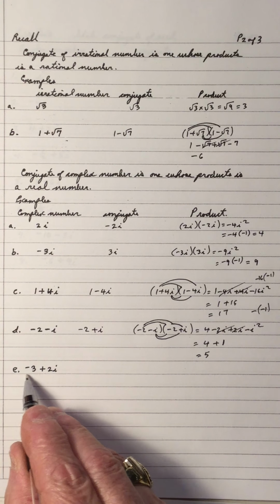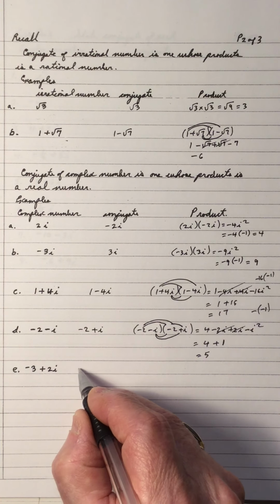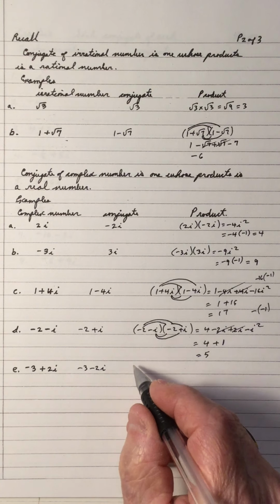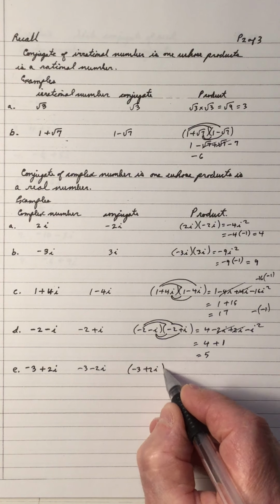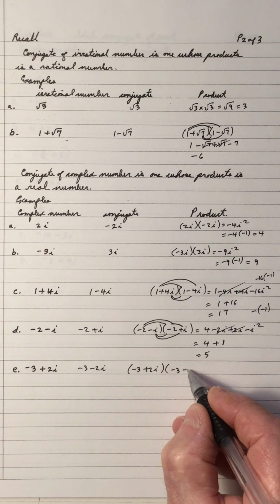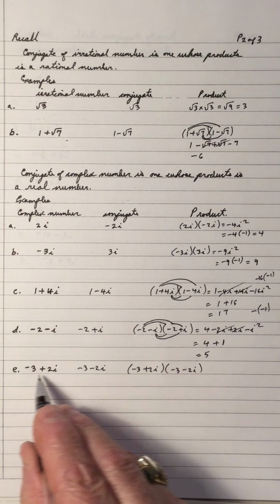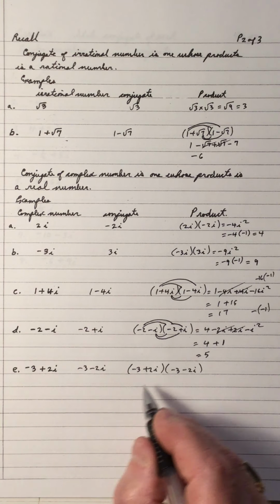And number E, negative 3 plus 2i, its conjugate is negative 3 minus 2i. And what is the product? Well, if I do it right, the product should give me a real number, because these are complex numbers. This is the real part, this is the imaginary part.